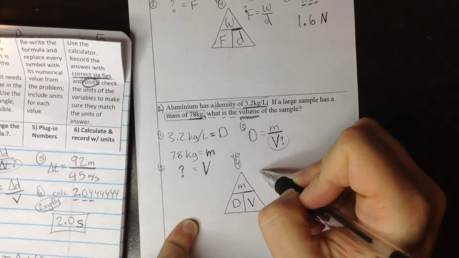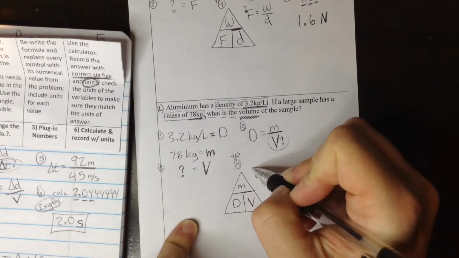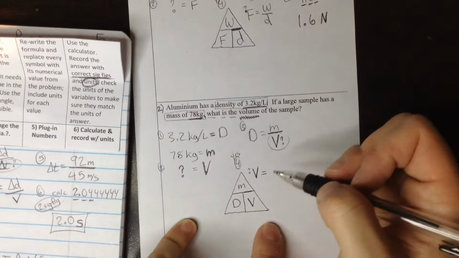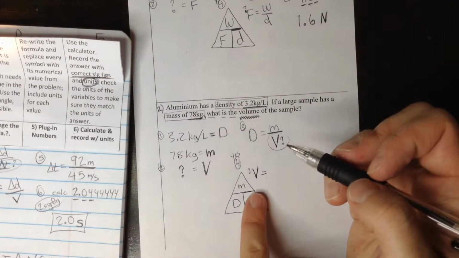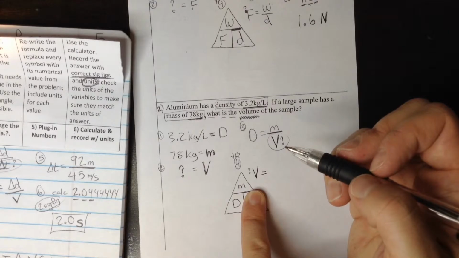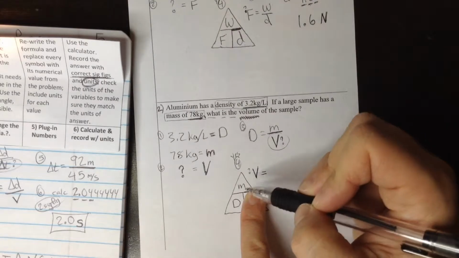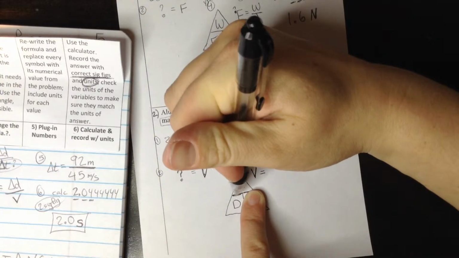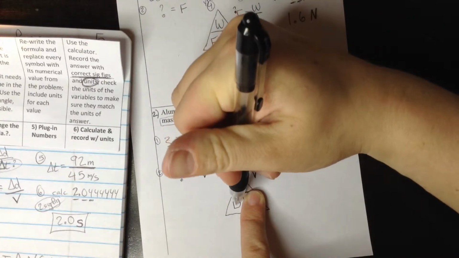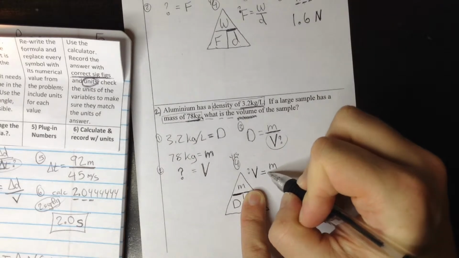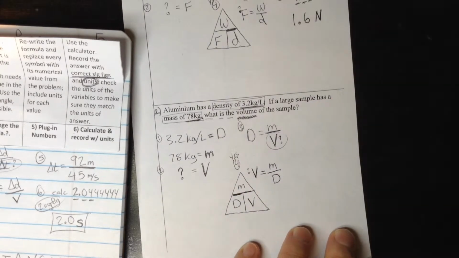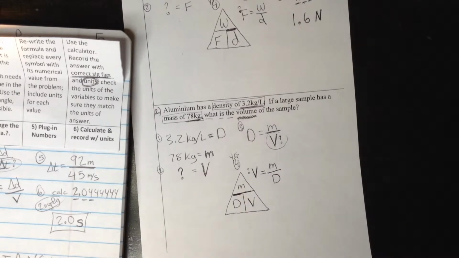It's in the triangle. Now, to rearrange the formula, you write down what you want. V equals, because that's our question. V equals. Now you cover that with your finger, so you can't see the V anymore. And you end up with M and D. Notice the M is over the D. M over D. We just successfully rearranged the formula to solve for volume.